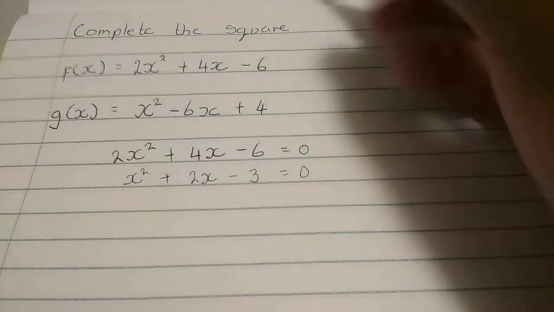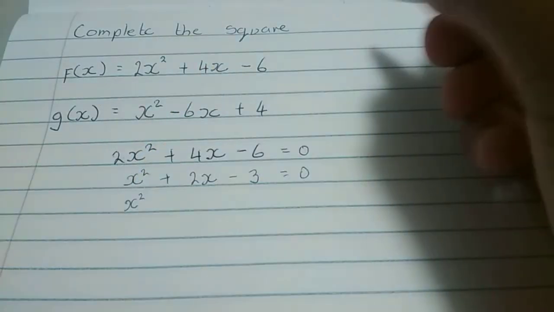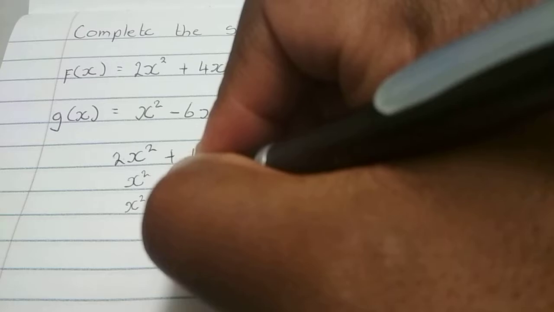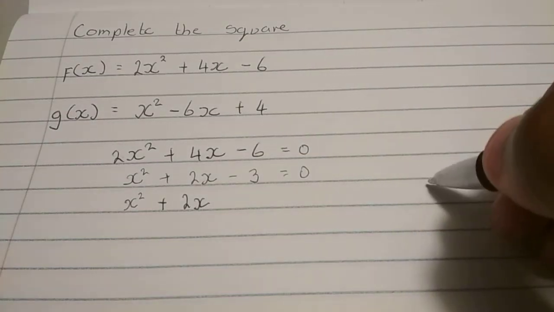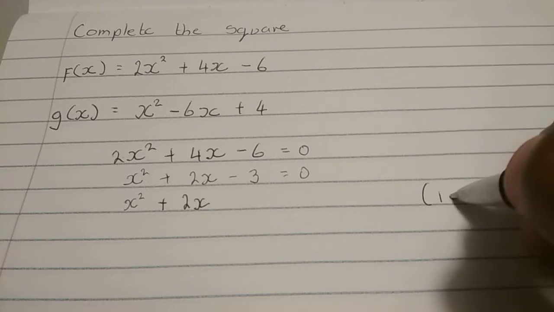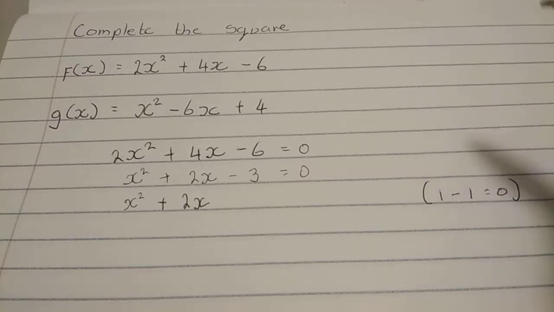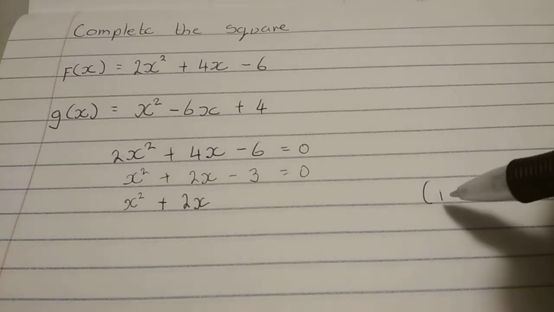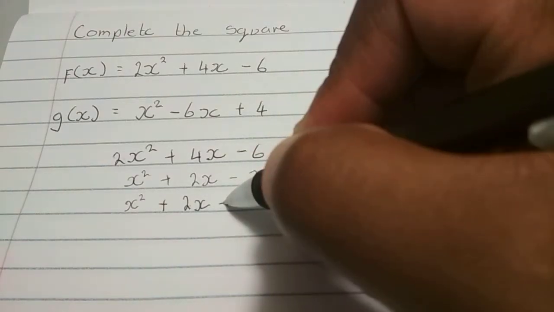Okay, now we can complete the square. So what we're going to do is write the x squared as it is, and then plus the second term, 2x. Now you do know, just on a side note, that 1 minus 1 is equal to 0. So that's the concept we consider when we complete the square, but we're not really necessarily using 1 and 1. We're just using the number in this term.